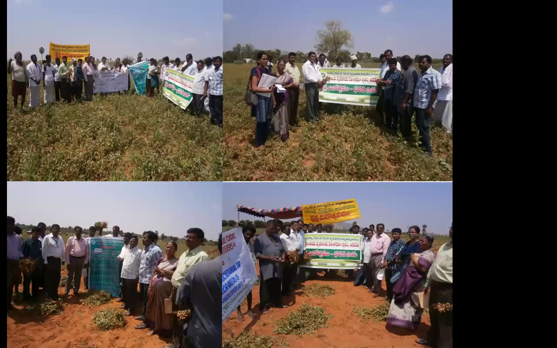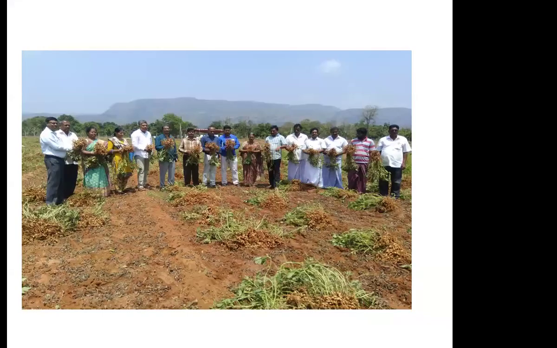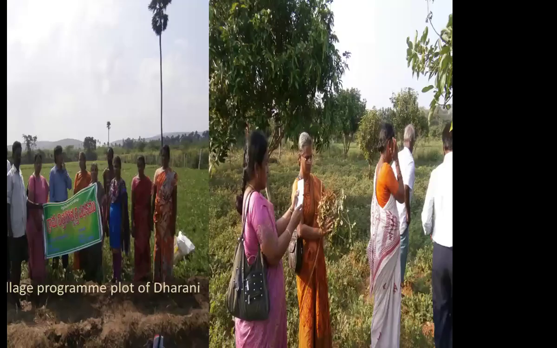And many field days we have organized, mostly for Dharani, in Anantapuram, Chittoor, Kadapa, many places, even in North Coastal districts, Srikakulam also. Next slide, please. This is the TCS 1073 field day in Chittoor district in Satyavedu area. Next slide. And many plots, many seed village programs, seed production plots.